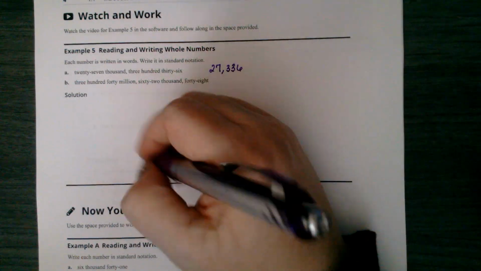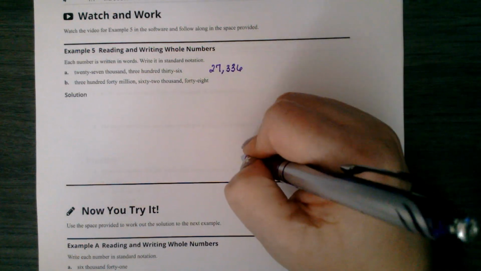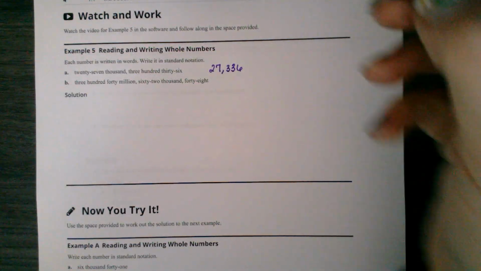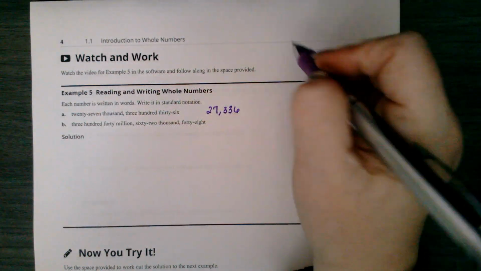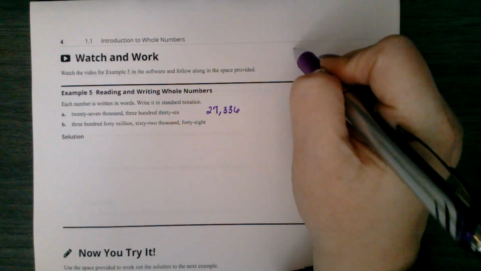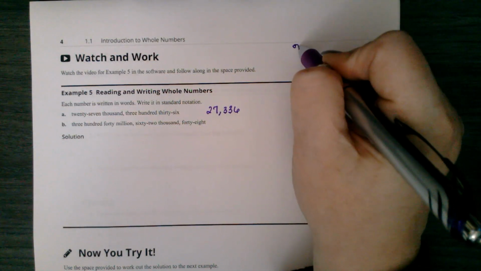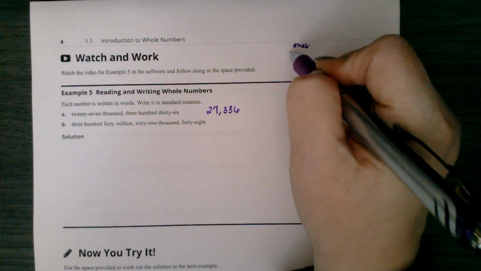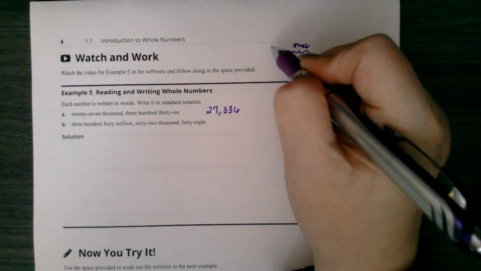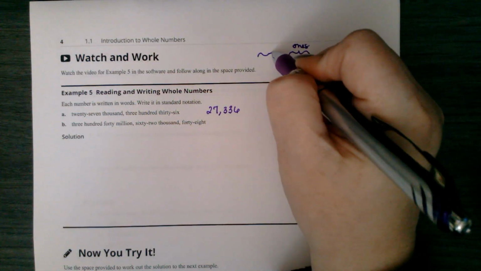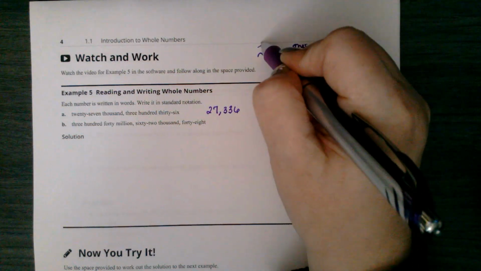So if you did not know, here, let me go up here and write it. You had your ones grouping, or your ones period, and then you had your thousands.